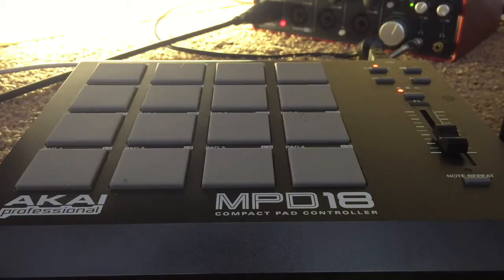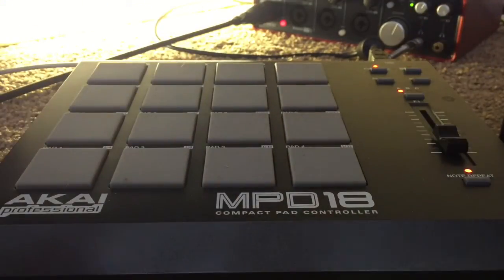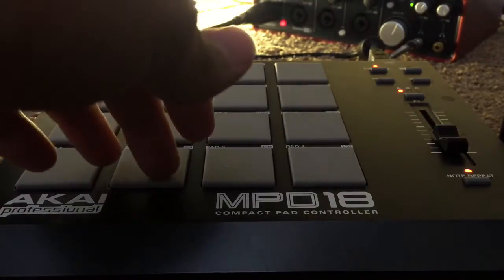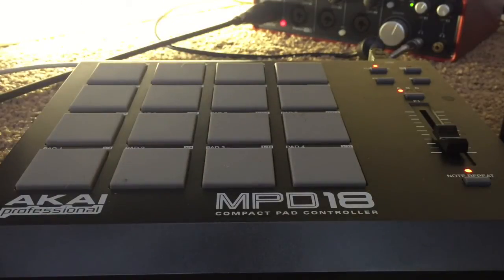The first option I want to get into is called Note Repeat. You might see it on the bottom. It's pretty sweet. If you click on it and turn it on, what it actually does is it allows you to play notes that are auto-quantized for you. They're set to repeat. So if I play pad 2, for instance, which I think is a bass drum, all I have to do is hold it down and it starts to play that sequence, that pattern for that particular drum.